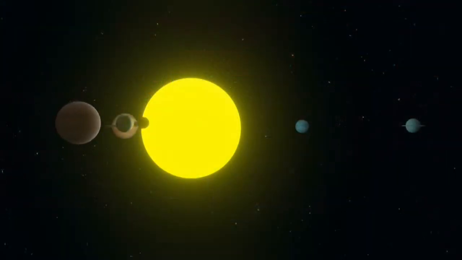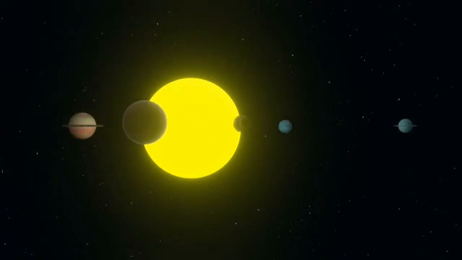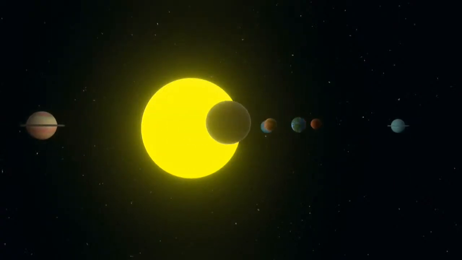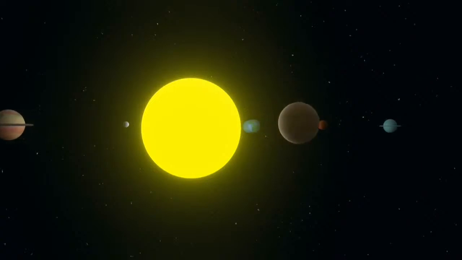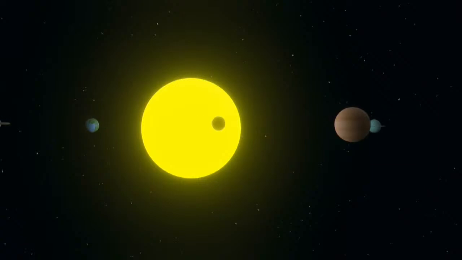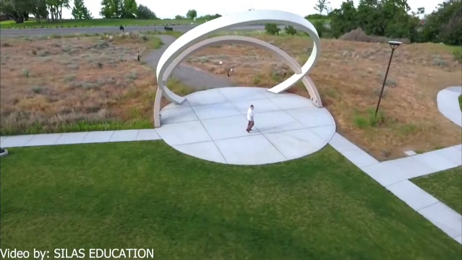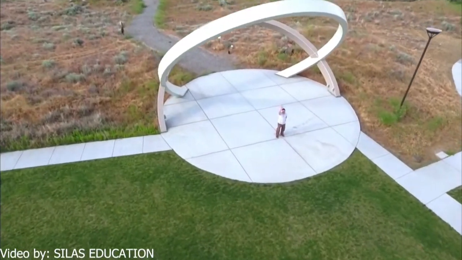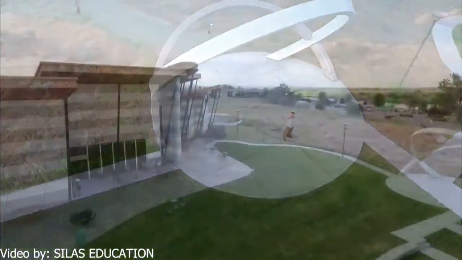But fret not. There are scale models of the solar system all around the country. There are plenty of creative scale models to be found across the United States and around the world. Doing a simple online search can point you in the right direction. Want to tour the solar system in a day? Silas Education is building a scale model of the solar system in Washington State.